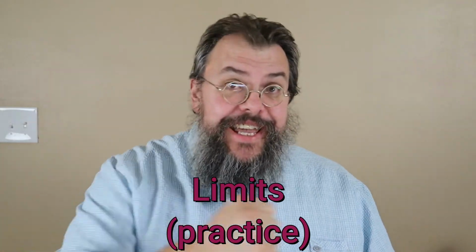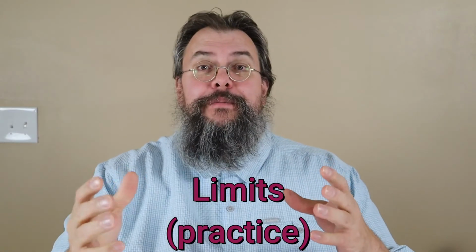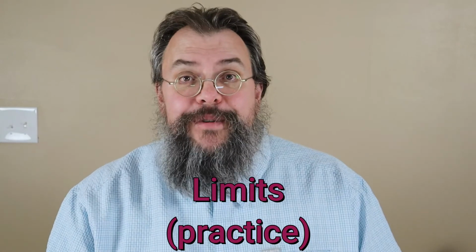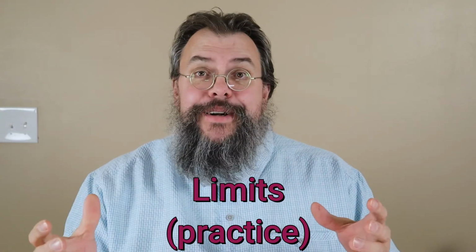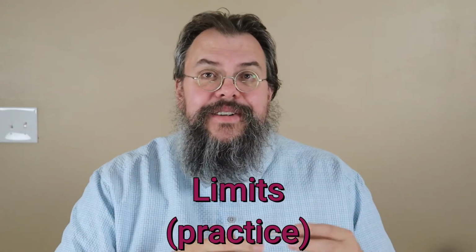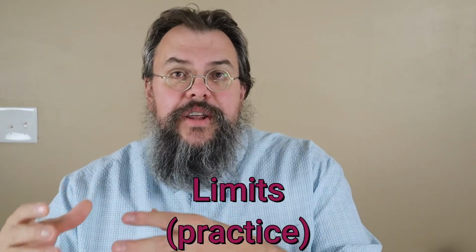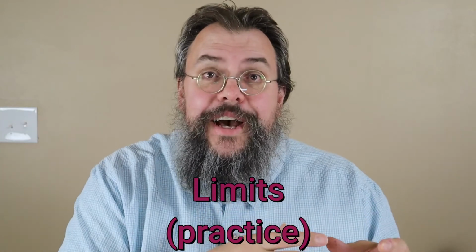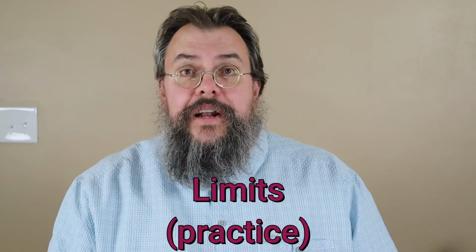Time for us to take it to the limit. We're going to be doing practice with problems involving multivariable limits. As with all parts of mathematics, the more practice you do, the better you get at spotting patterns and seeing, oh, in this situation I can try this, in this situation I can try that. So do as many problems as you can on your own.